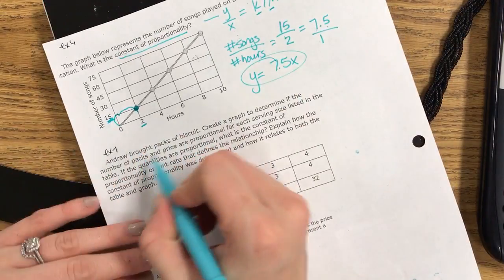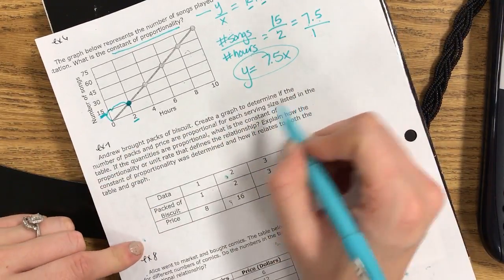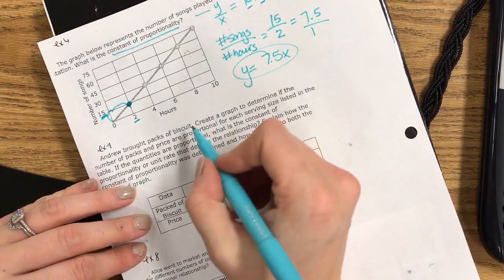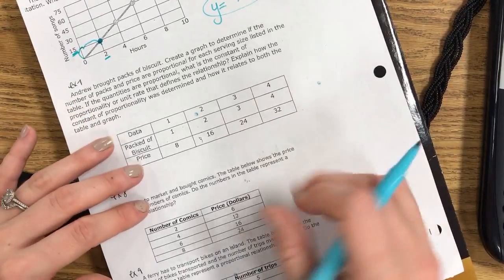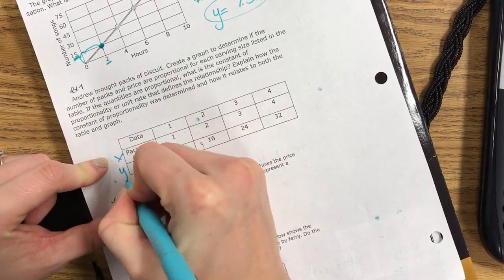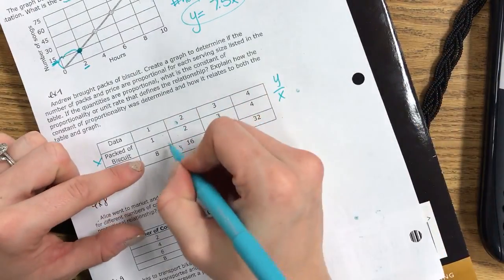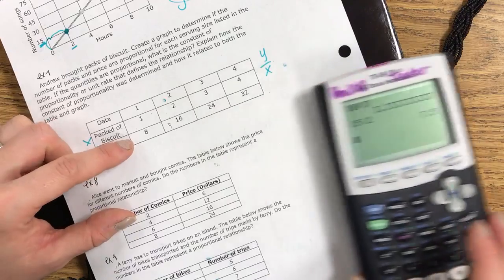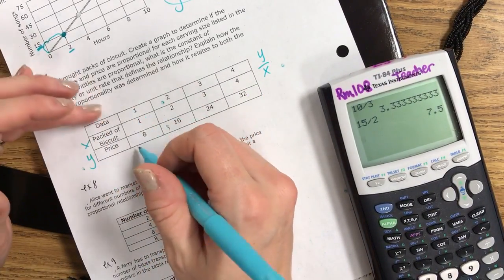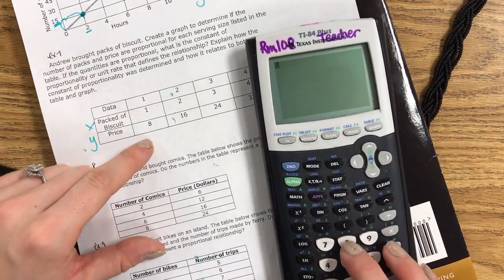Example 7, Andrew brought packs of biscuits. Create a graph to determine if the number of packs and price are proportional for each serving size. So we want to see if this table is proportional. And I showed you guys, but just a reminder, this is our x value, this is our y. If we divide y by x on each of these values, if you don't have 0, 0 and a y value, then you can divide these numbers to see if it's proportional or not.